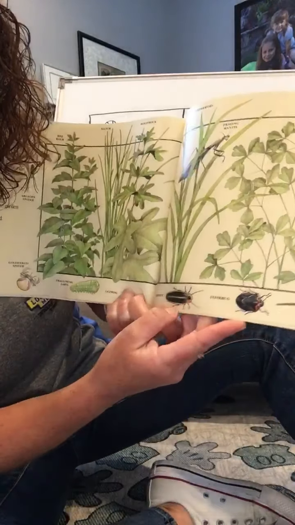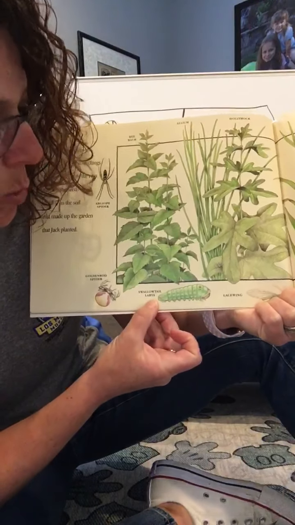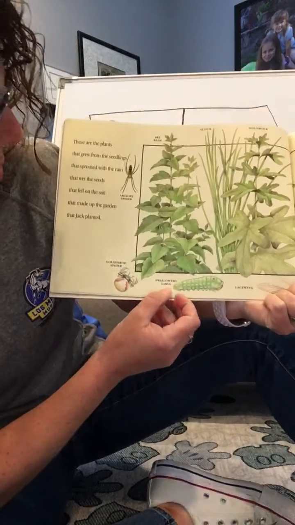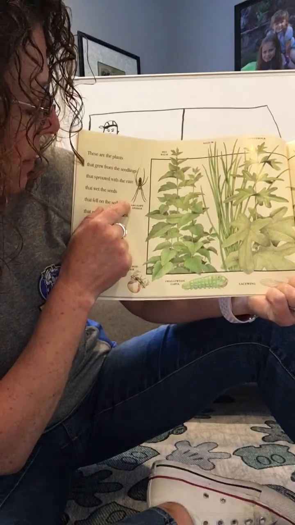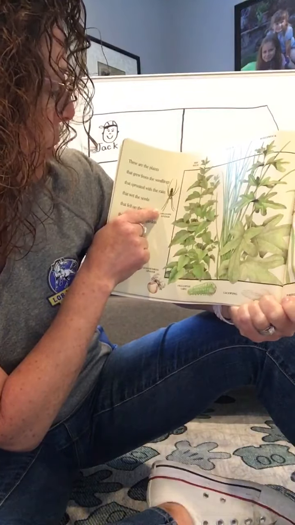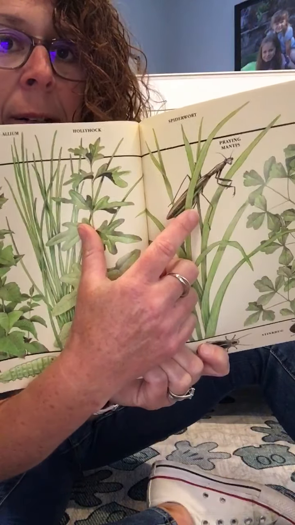bug, and that's a firefly, a lacewing, and a swallowtail larva that's going to turn into a butterfly, a goldenrod spider, an argiope spider, and there was a praying mantis right here.